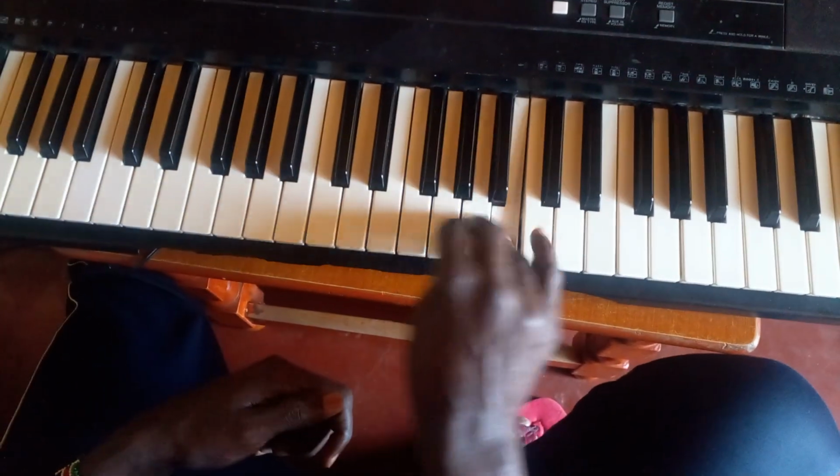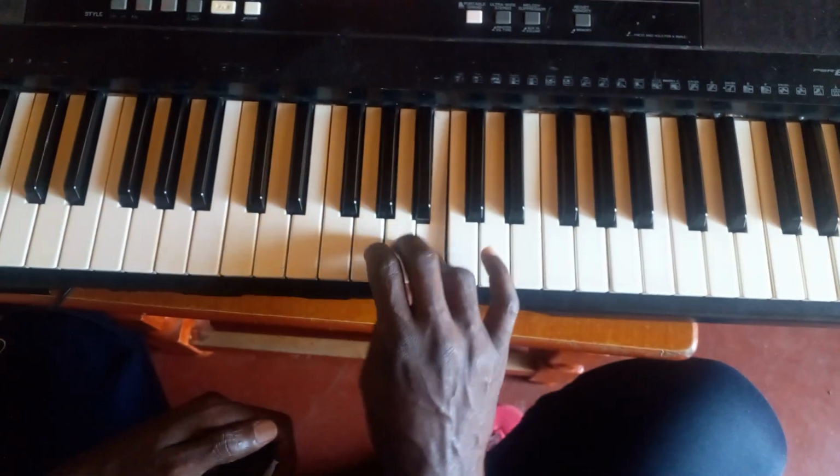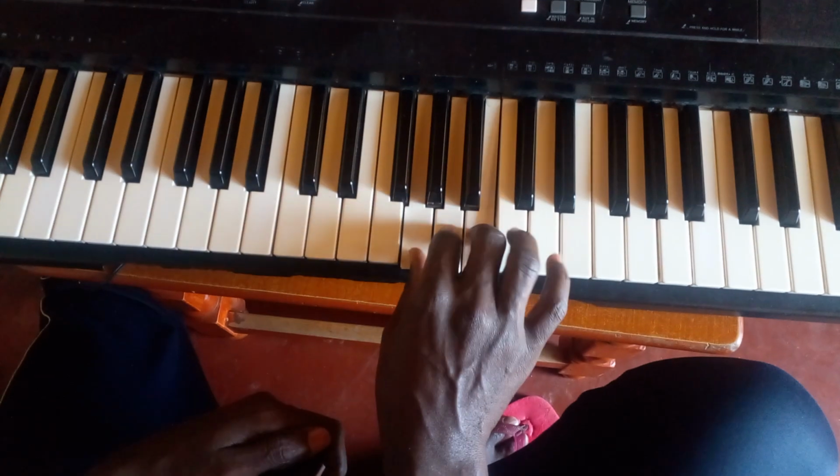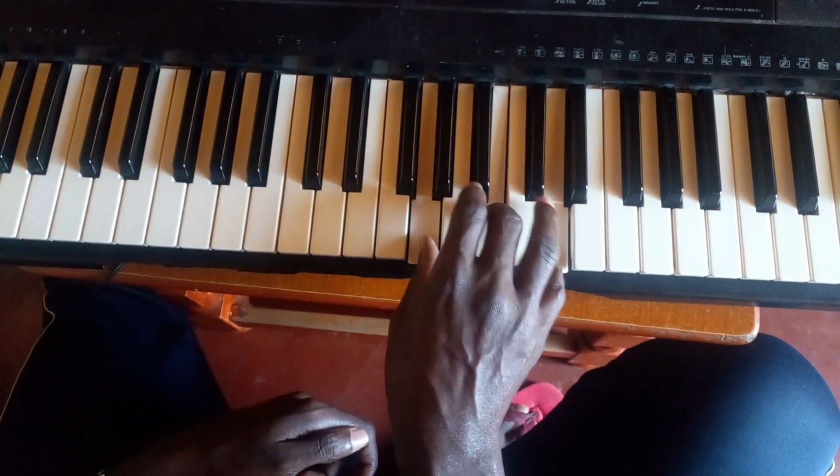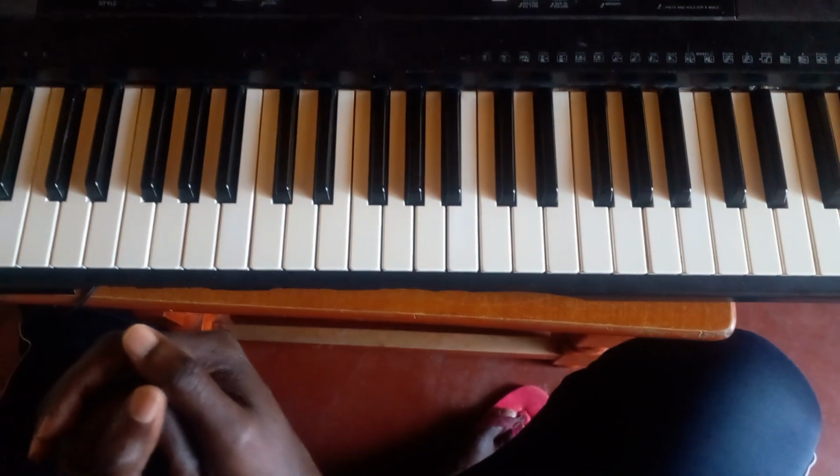We were looking at the major scale, and the tutorial has covered the C and the D major scales.